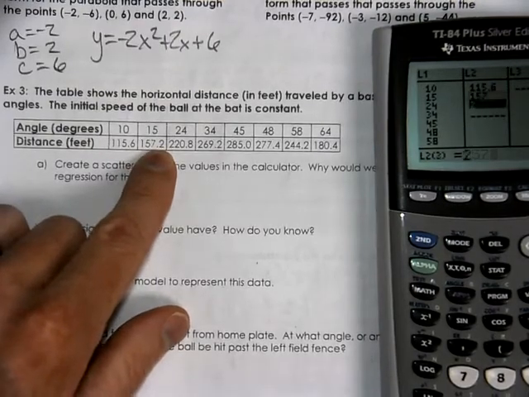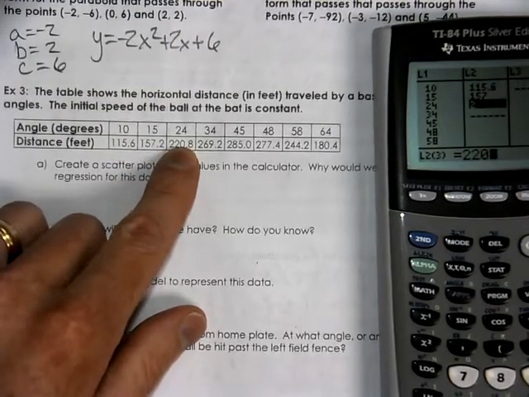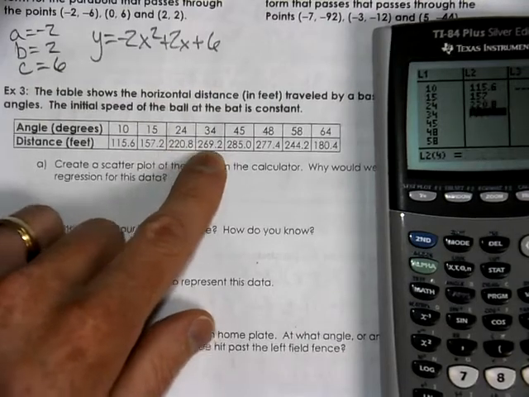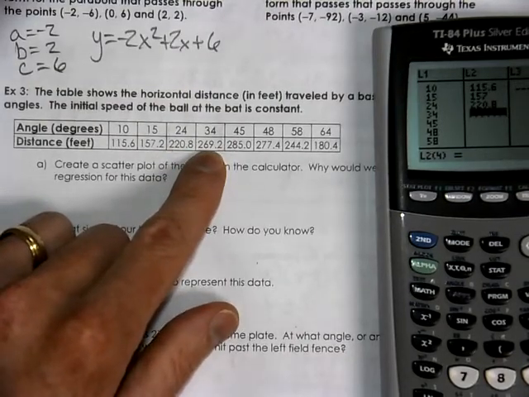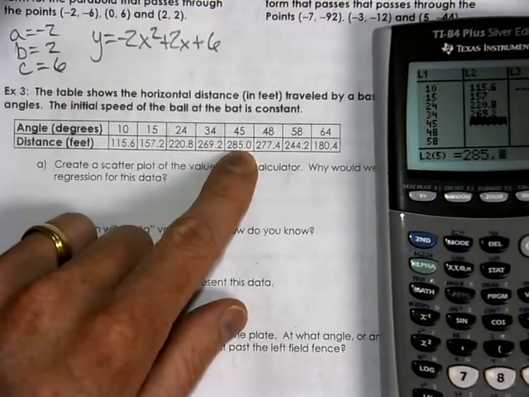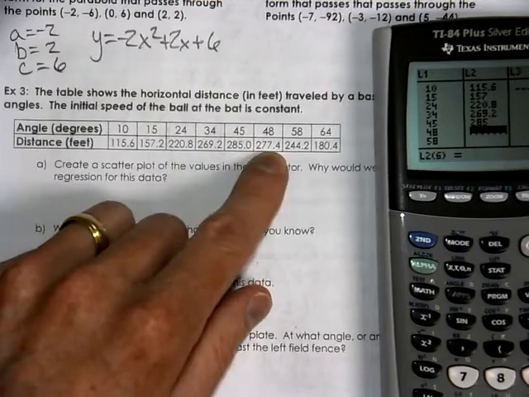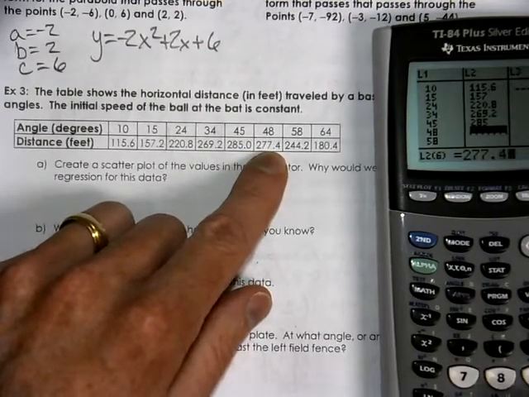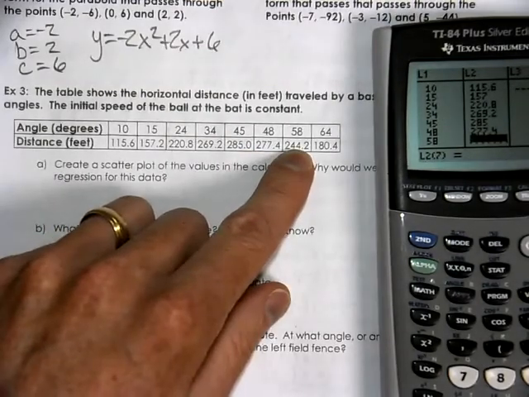I'm just typing right over the ones that I had. You can clear your stat by hitting clear, just don't hit delete. You'll have to reset your calculator if you hit delete.